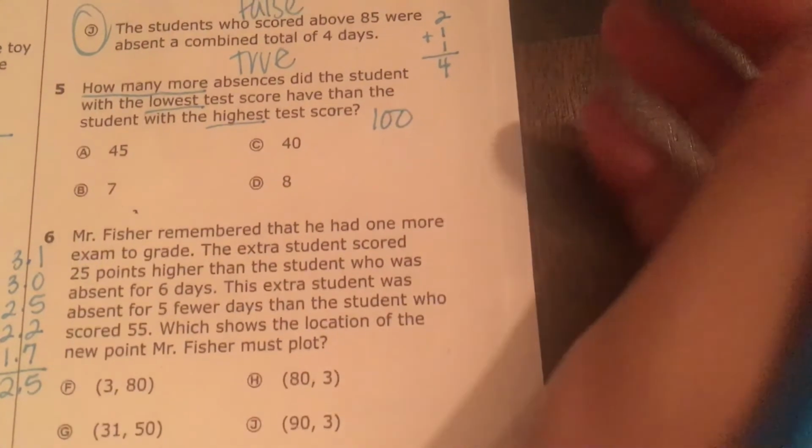Number 5, how many more absences did the student with the lowest score have than the student with the highest score? So when it says how many more, that means we're going to be subtracting, and we want the lowest and the highest. So the highest was 100, and the lowest, oh, I'm sorry, we're not looking at the scores.